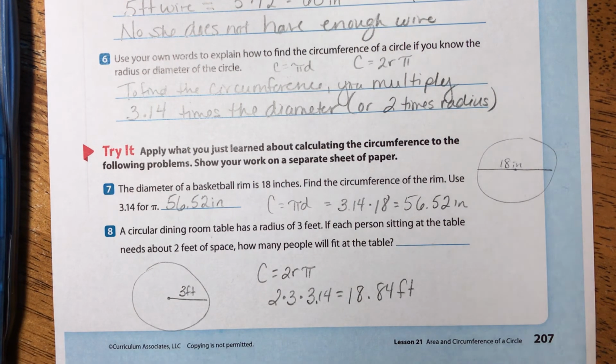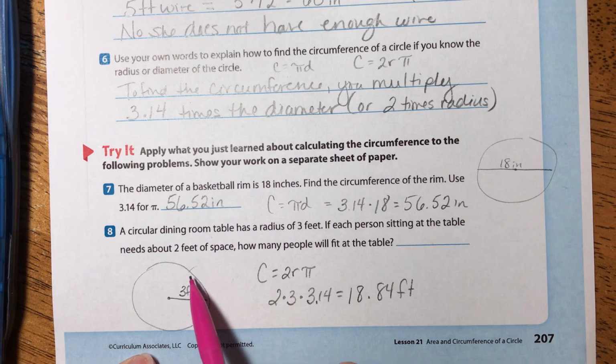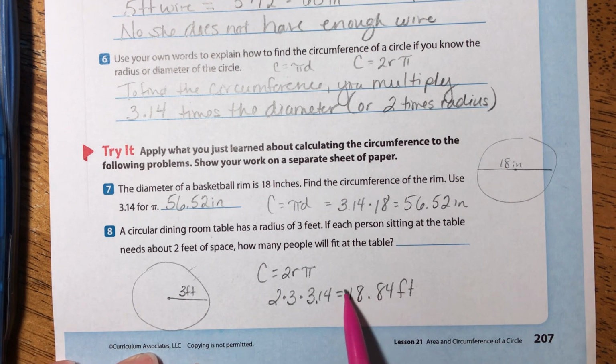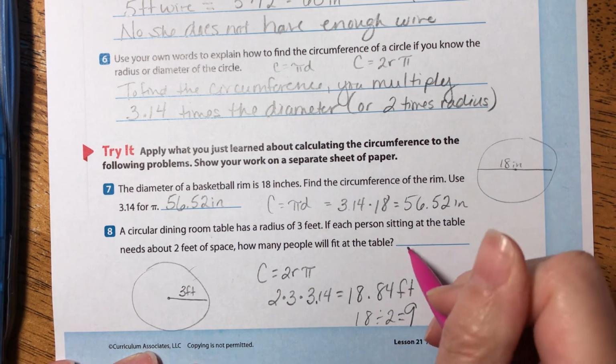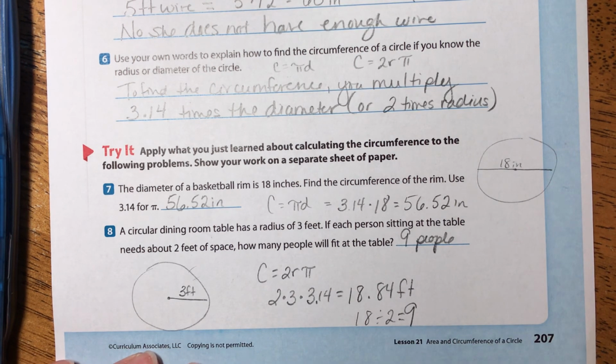Okay. Now, the question is, if each person sitting at the table needs about 2 feet of space. So, right, if it's 18 feet all the way around and I'm going to cut it into 2-foot sections, how many people can I get around here? Well, this isn't quite a foot, so let's just stick with 18. I'm just going to do 18 divided by 2. What would you get? Yeah, about 9 people. Right, I have 84 hundredths of a foot on the table, but well, about 9 people. Okay, not too bad, my friends.